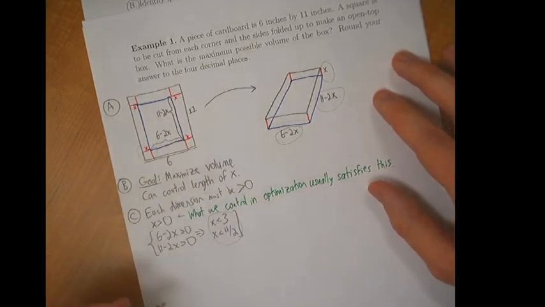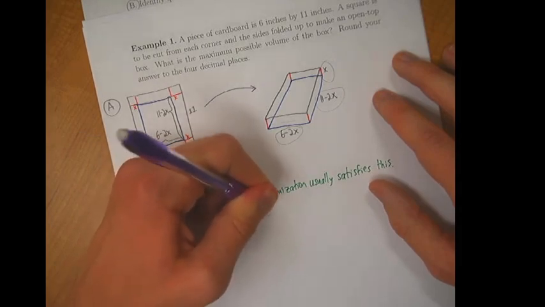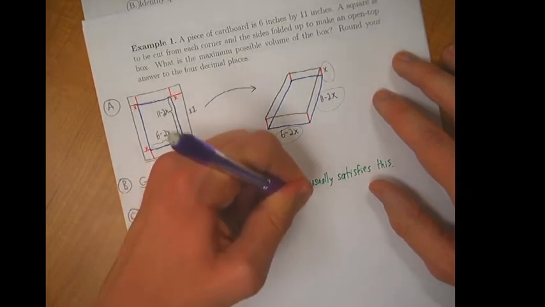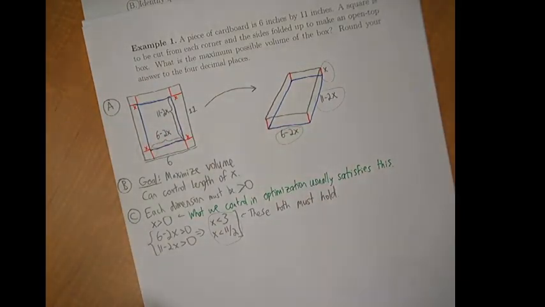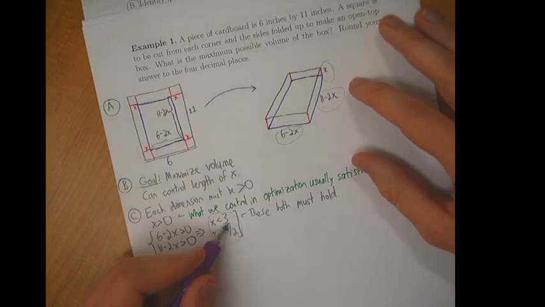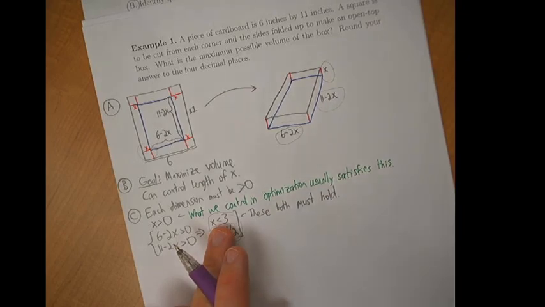So focusing on these two, we say these both must hold at the same time. So if we say, let's say x equal to 4, clearly it would satisfy this inequality here, but it does not satisfy this inequality here.